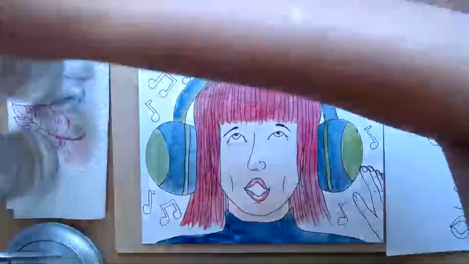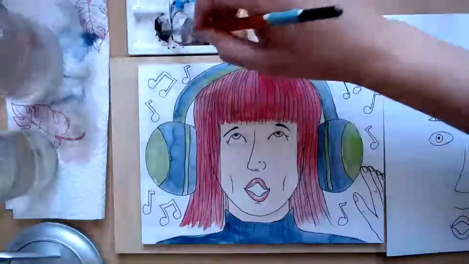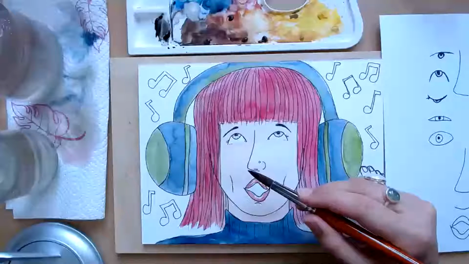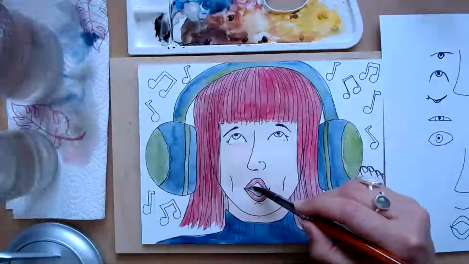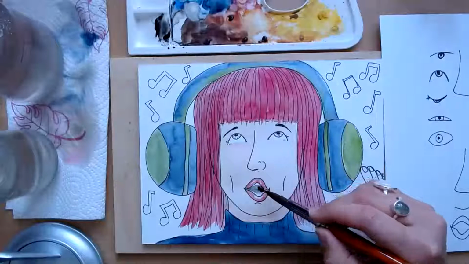Nice. And then, of course, the mouth is always a bit of a troublesome area, but I think I'm going to just go for the black inside. Could leave a bit white for teeth, I suppose.